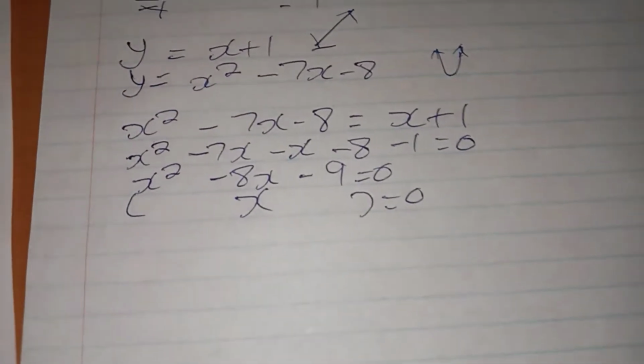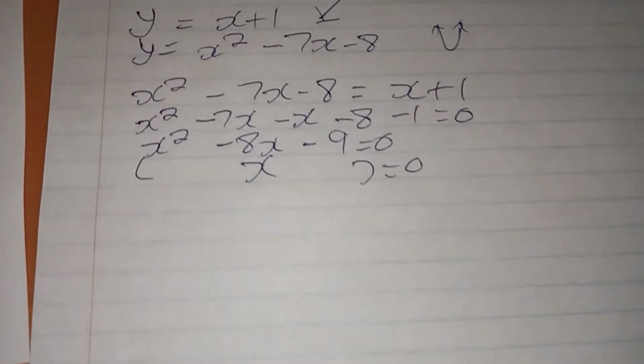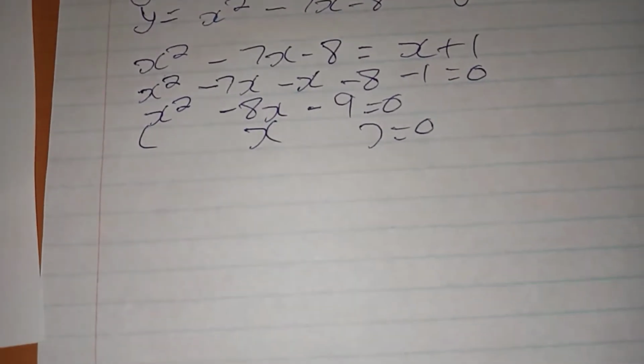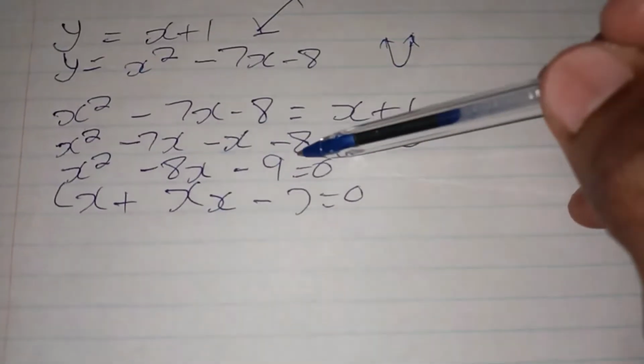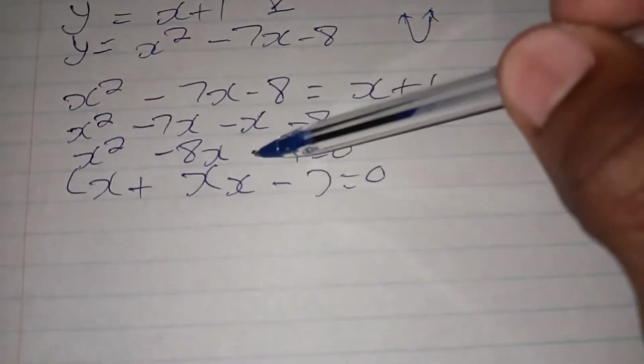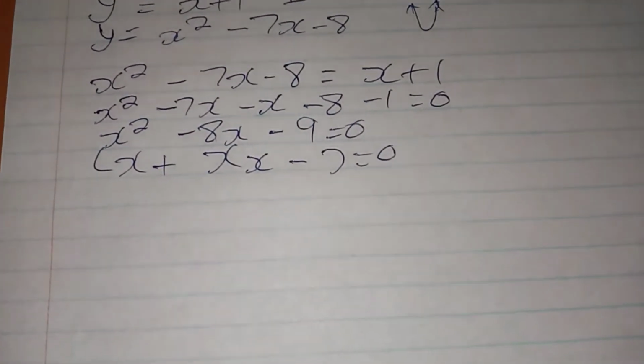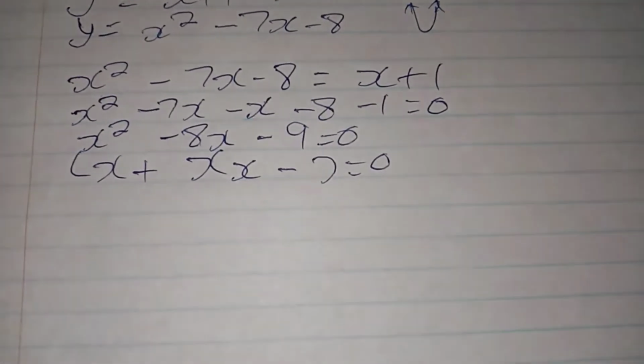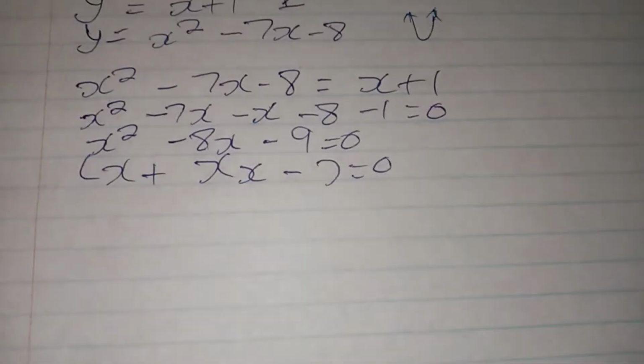Then from here we have a quadratic, a trinomial, so we just have to factorize and find our factors, right? So we'll have x here and x here, plus and minus. So we are looking for factors of 9 whereby if we subtract them, they will give us 8, and that's easy. It's just 9 and 1. So 9 times 1 will give us 9, and 9 minus 1 will give us 8.